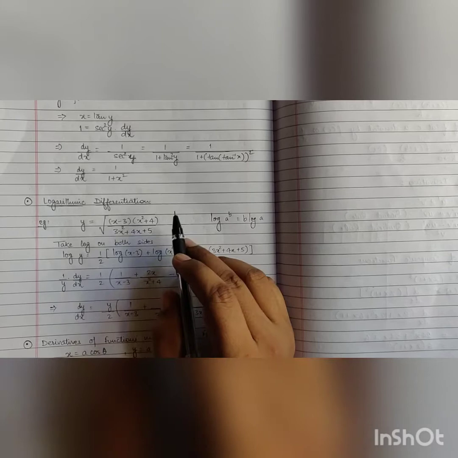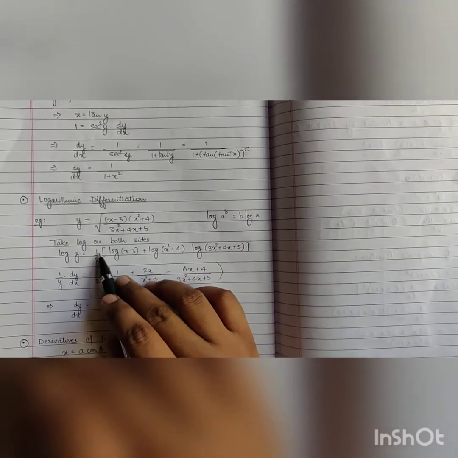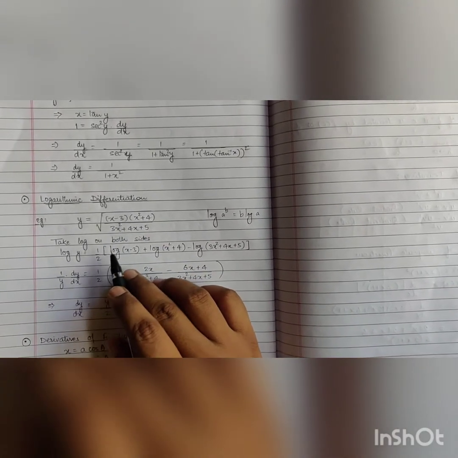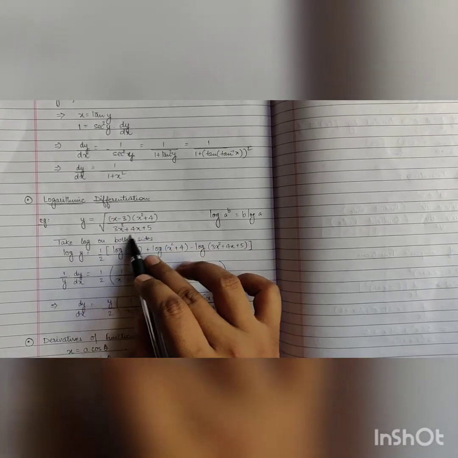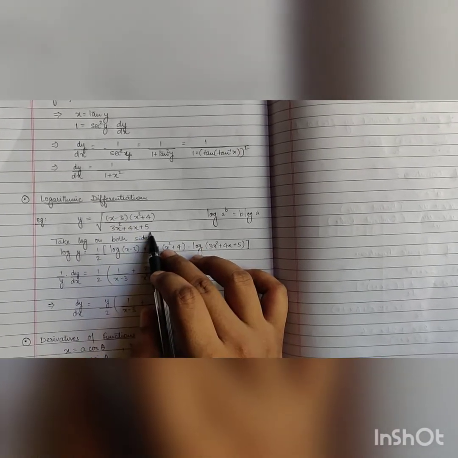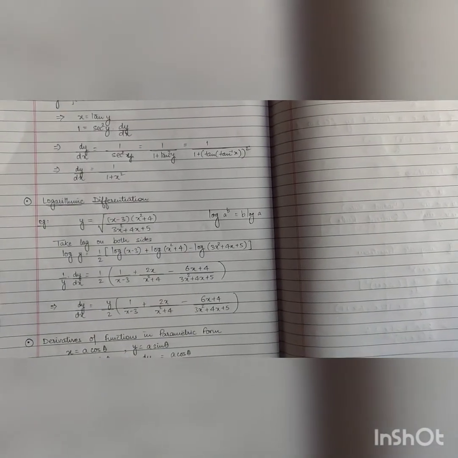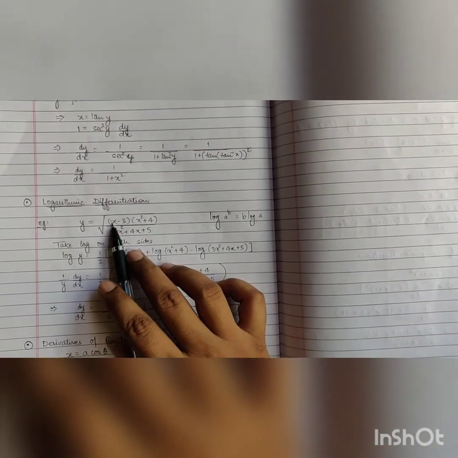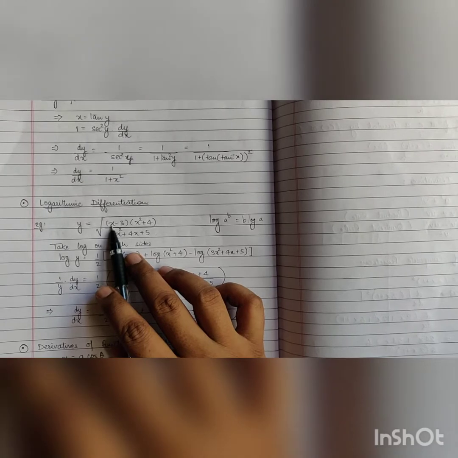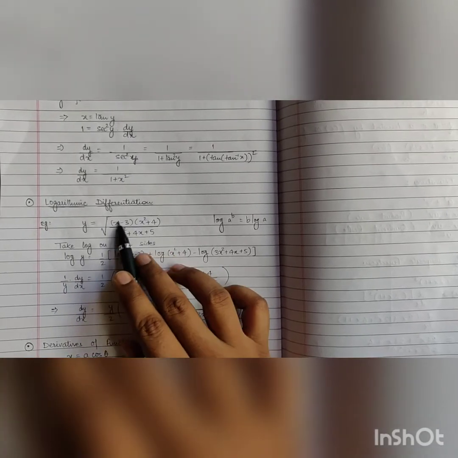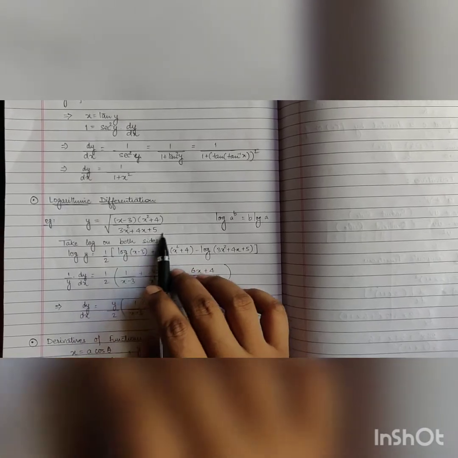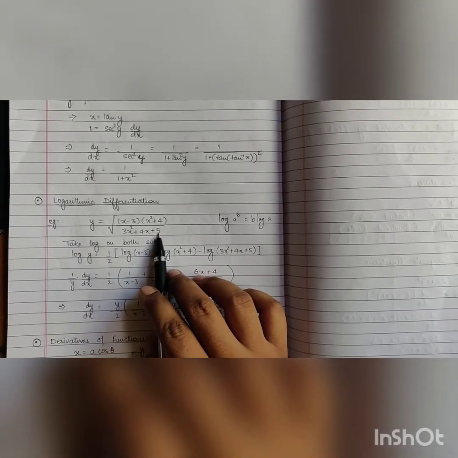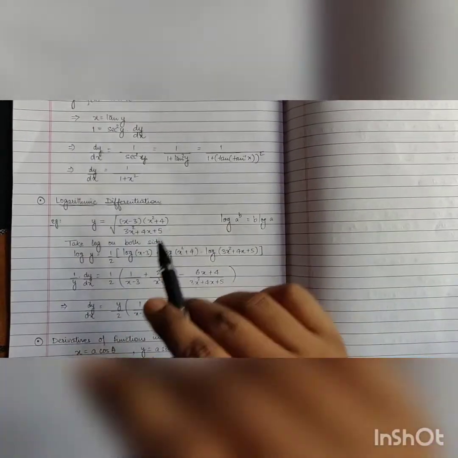If you use this formula here, 1 upon 2 will come in front, multiplied by log of this whole thing. Now in this you will again use the formula I told you just now. These two are multiplied and this is divided by this, so we'll use product and division both.